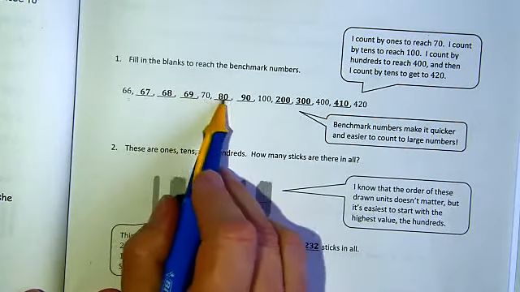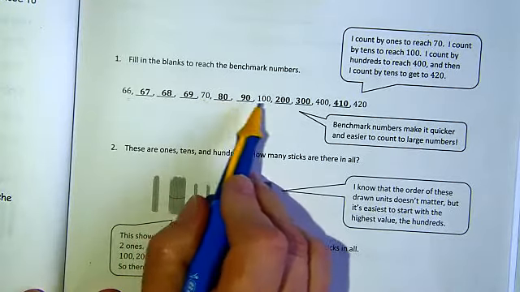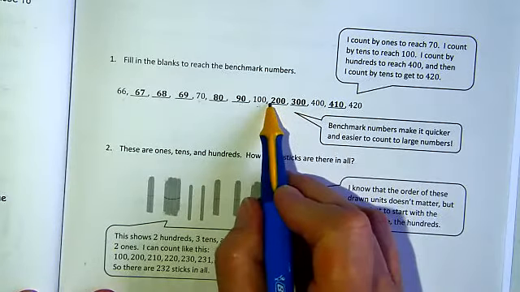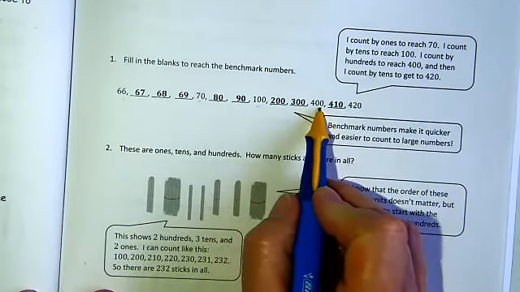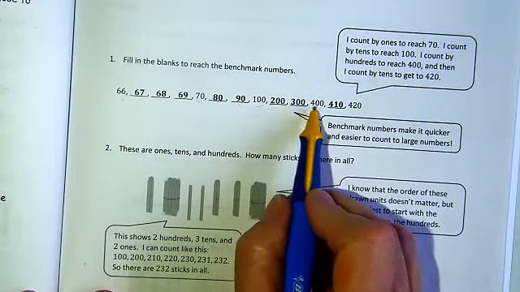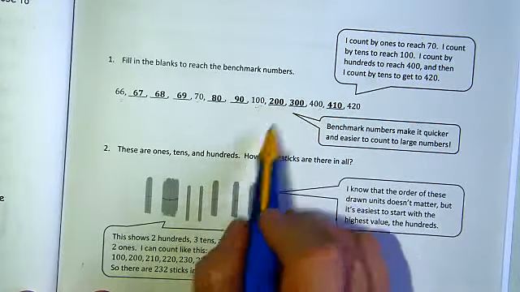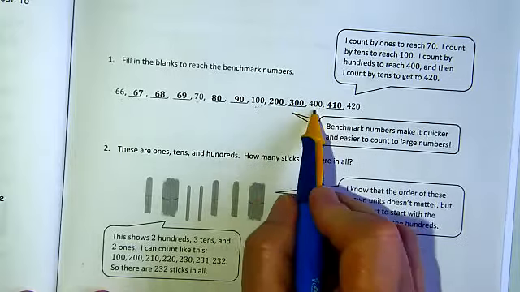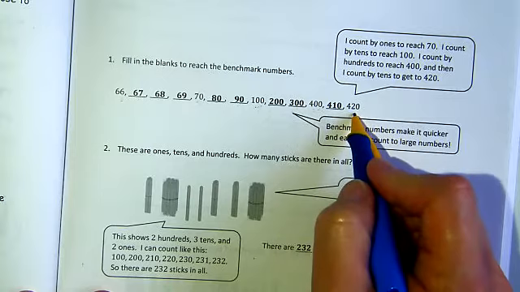Here is their benchmark number, and now they're going to count by tens. 80, 90, 100. Now to get from 100 to 400, am I counting 101, 102, 103 to get to 400? No, I'm not even counting tens. 110, 120, 130, not 400. Here, they're counting by hundreds. 100, 200, 300, 400. And then the next number after the 400 is 420.